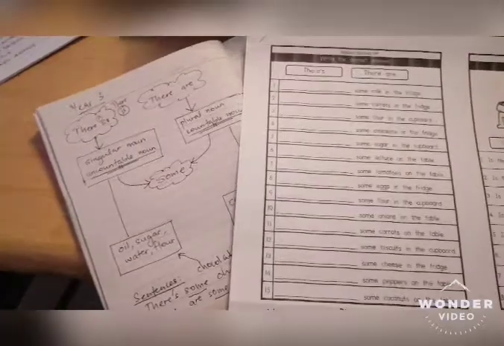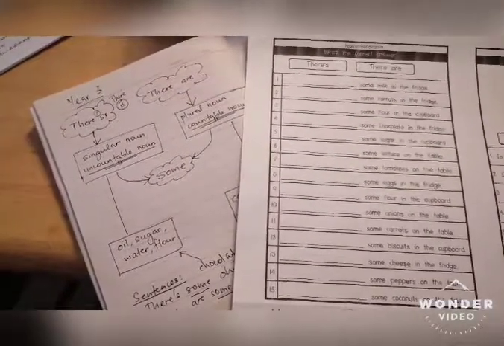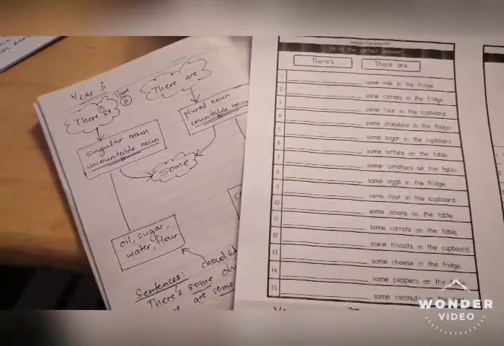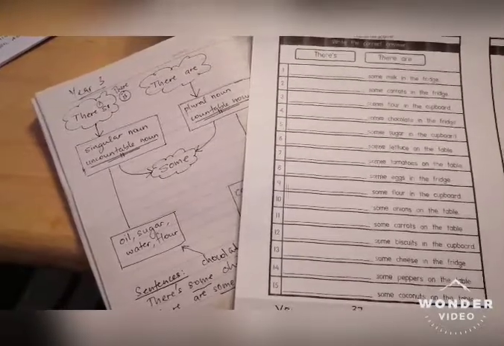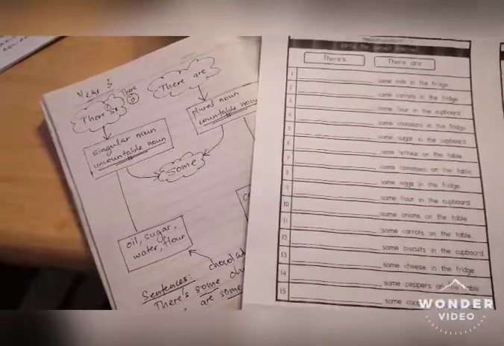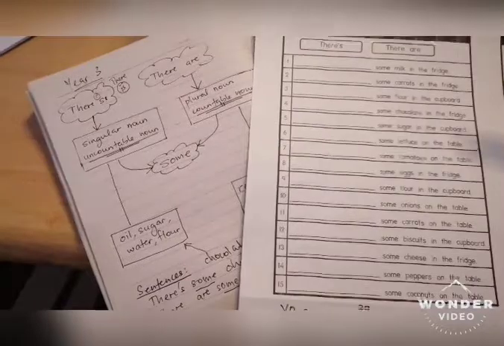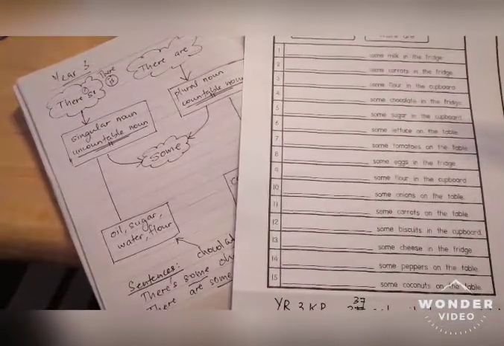Number seven. There are some tomatoes on the table. Number eight. There are some eggs in the fridge.